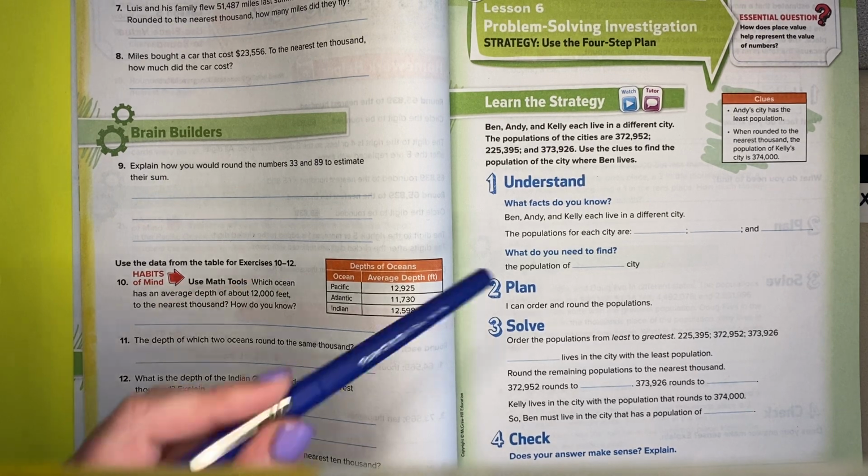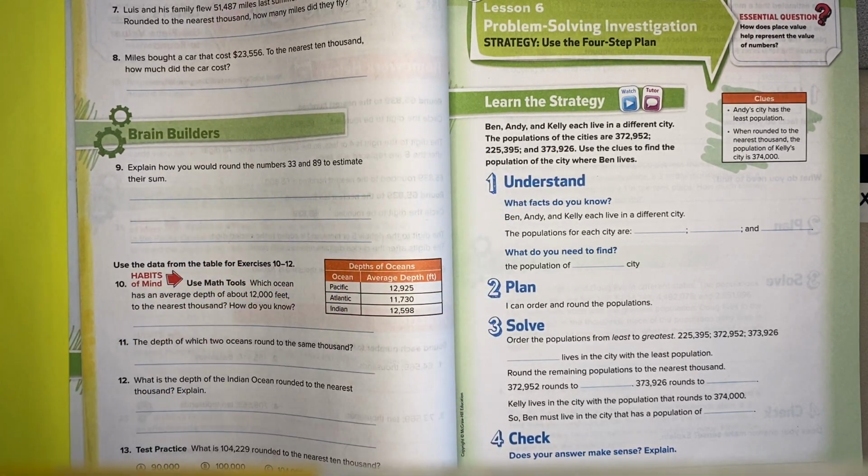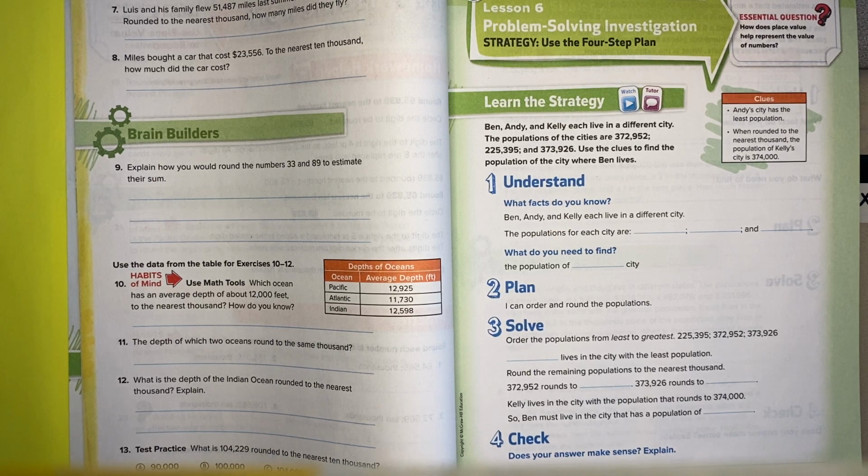Okay, so they actually have the steps laid out for us, and we're just going to work through these together. Okay, so here is the question. It says, Ben, Andy, and Kelly each live in a different city. The populations of the cities are 372,952, 225,395, and 373,926. Use the clues to find the population of the city where Ben lives.